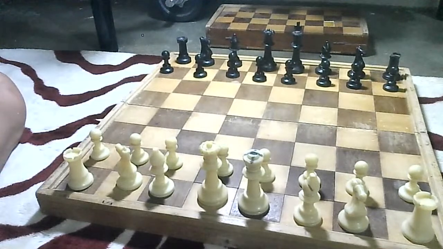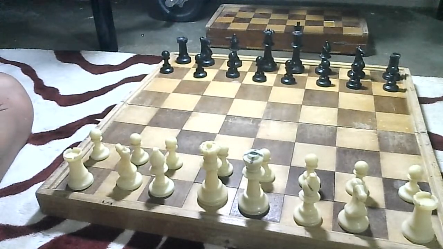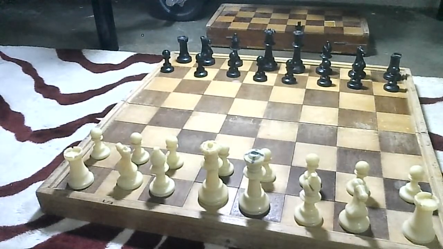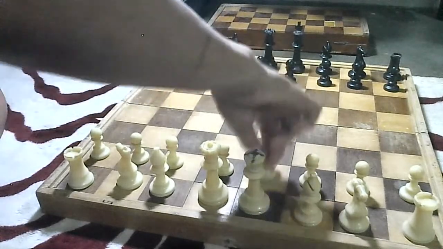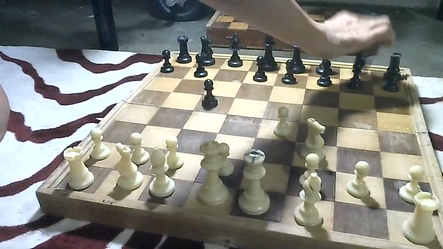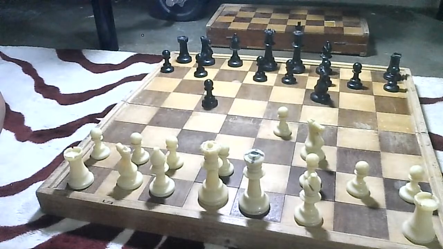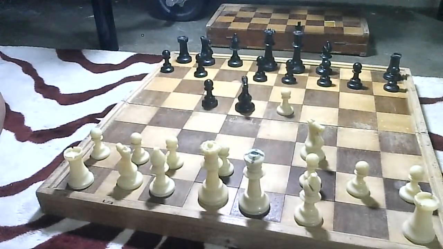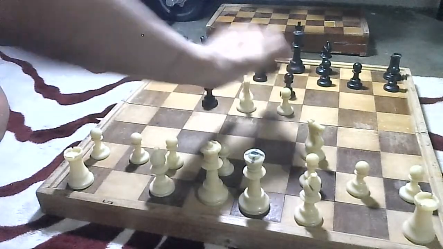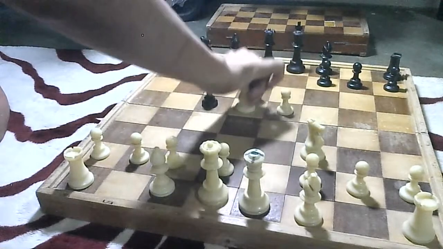Okay, next variation, Rubinstein variation, d4. First move, e4, c5, knight f3, knight f6, e5, knight d5 jump, knight c3, e6, knight d5, kailangan ng white yung knight, then kinain ng pawn yung knight.